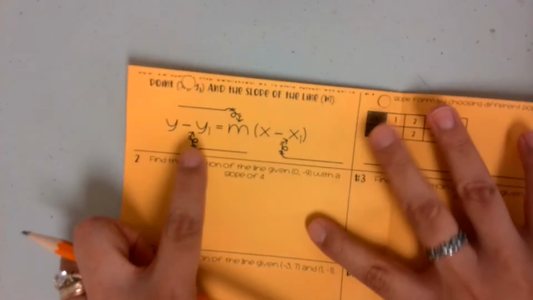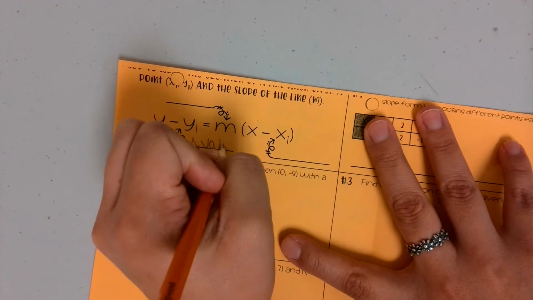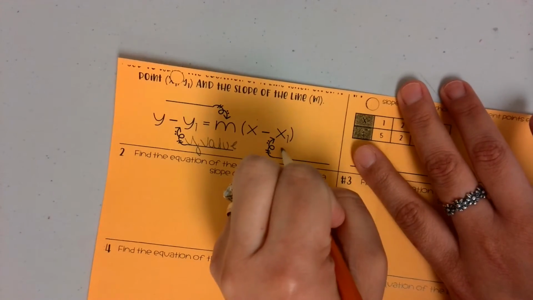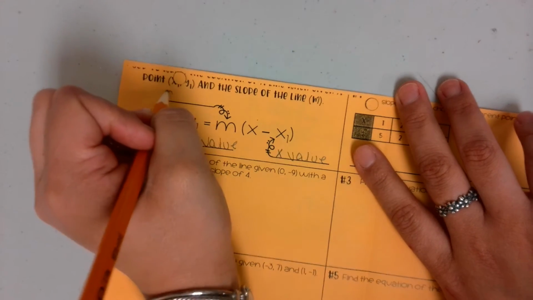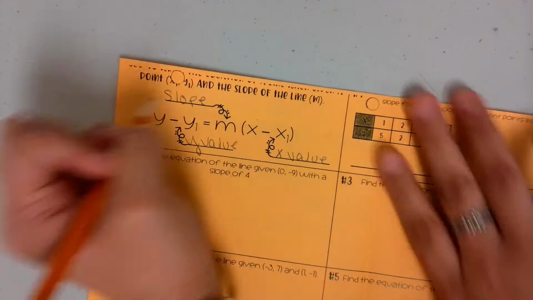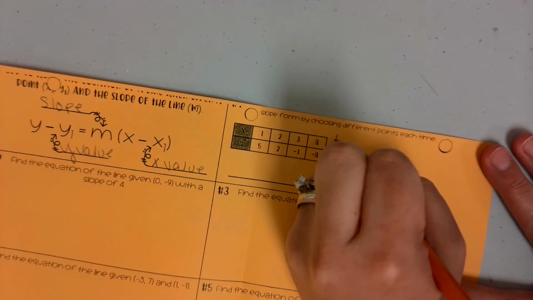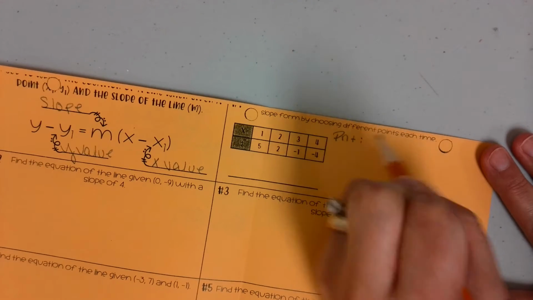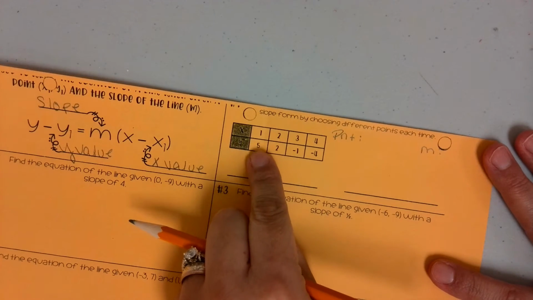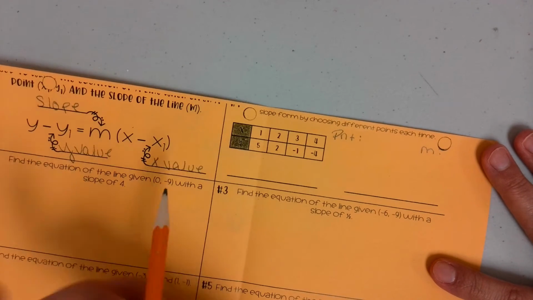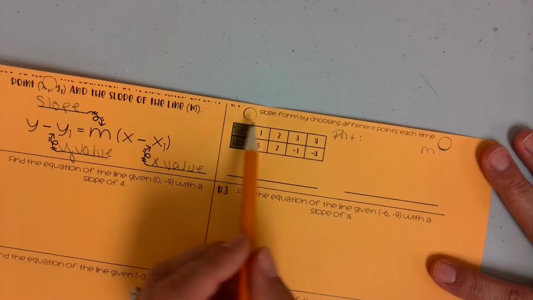So y1 is the y value, so it has to be a number. X1 is the x value, again, it has to be a number. M, we know, stands for slope. So in order for us to use point slope form, we need a point and we need a slope. We want to write an equation in point slope form by choosing two different points each time. In order for me to write it, I need a point and I need a slope.